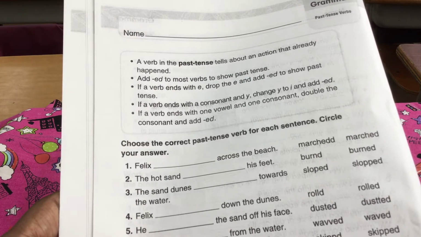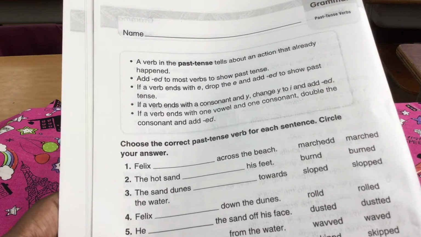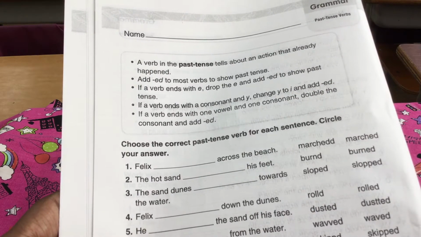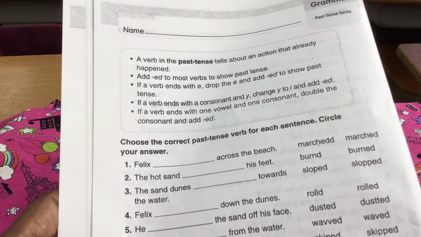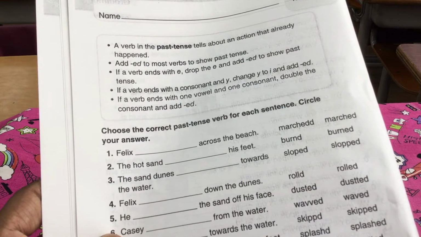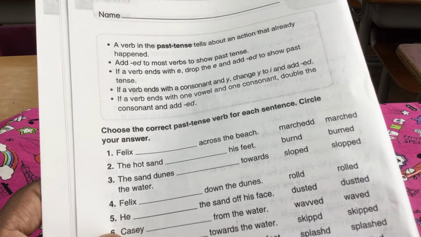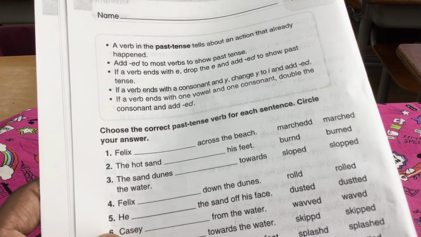Add ed to most verbs to show past tense. That was point number 2. Point number 3. If a verb ends with e, drop the e and add ed to show past tense.